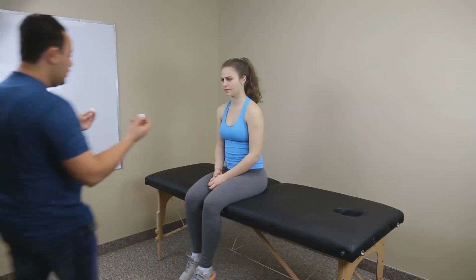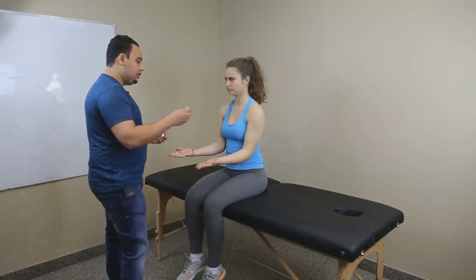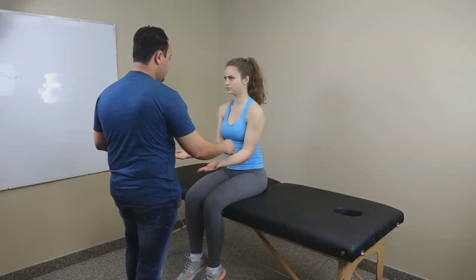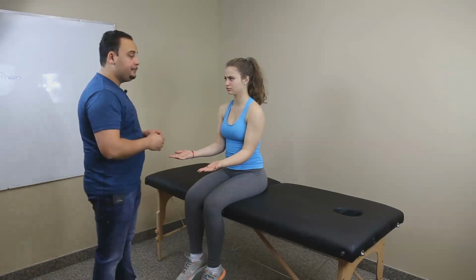So the next step we're going to go to is going to do some neurological testing. So I'm going to get 2 cotton balls, okay? So just 2 cotton balls, and I'm going to get you to place both your hands facing up, okay? And I'm going to be touching you with the cotton balls, and you're going to feel this sensation, and you're going to let me know if both sensations are the same, okay?